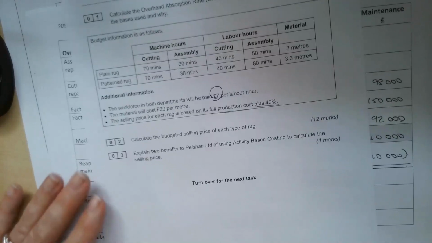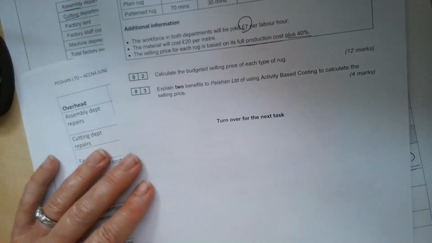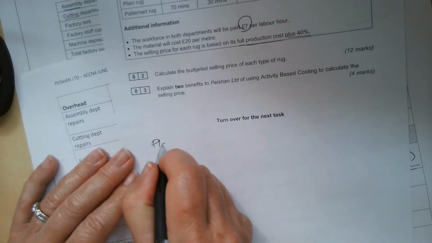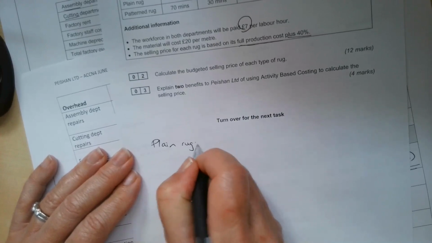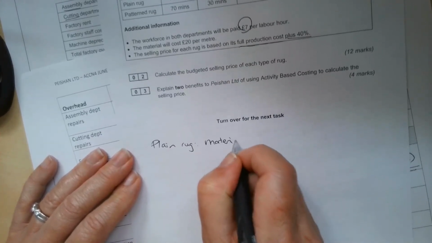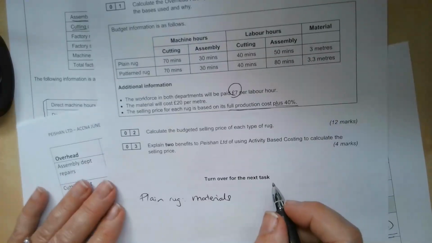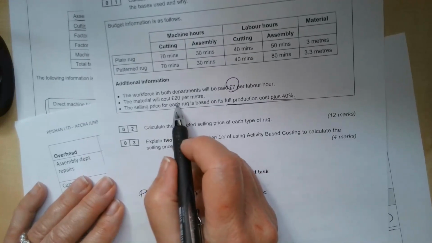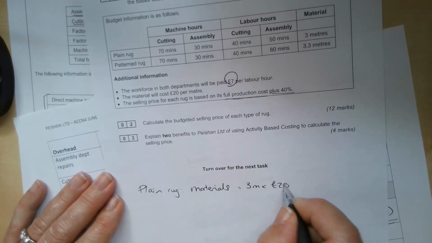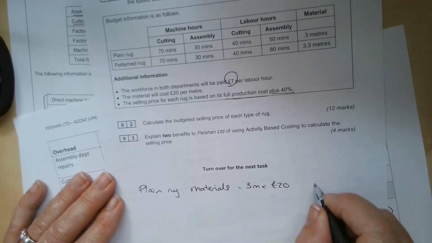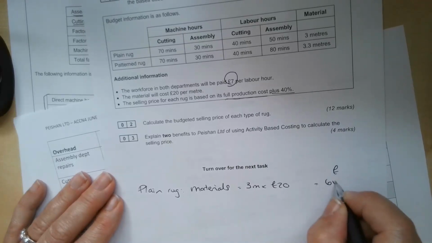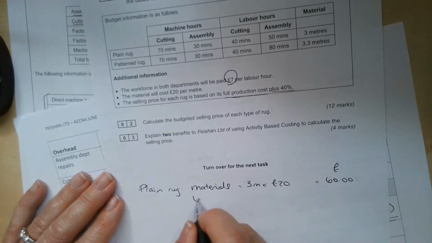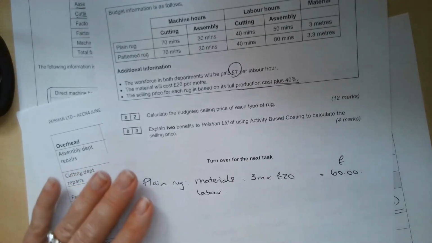Okay, so what I'm going to do now is just run through one of them. I think it will probably be enough if we do the plain rug. So for a plain rug, let's start with the materials. It's going to be 3 meters, and the materials are £20. So 3 lots of £20 is £60. Okay, it's going to take labour now.